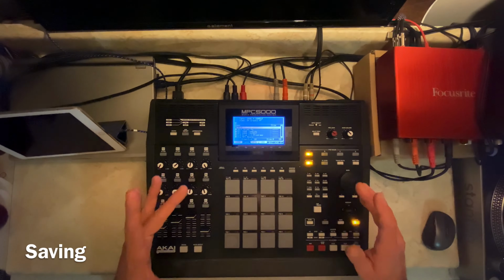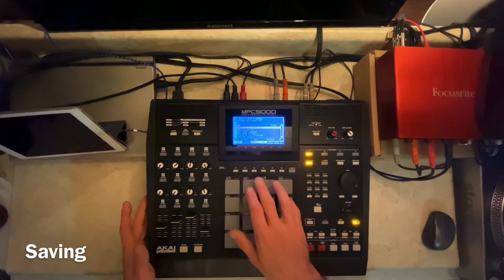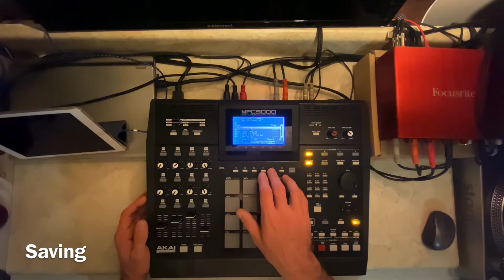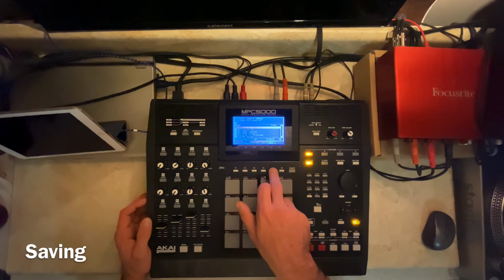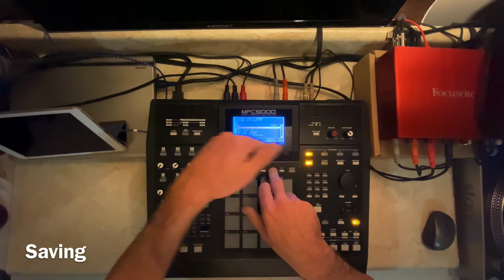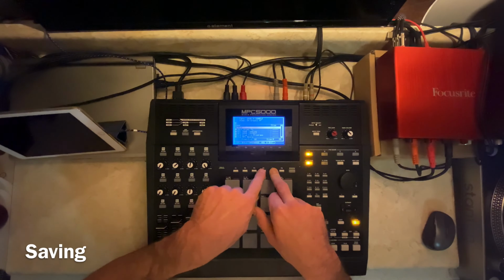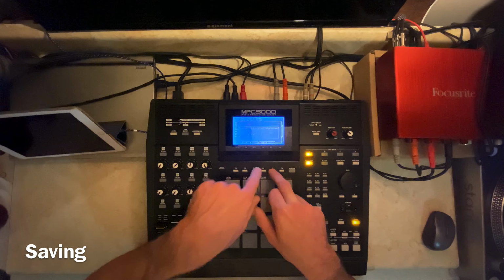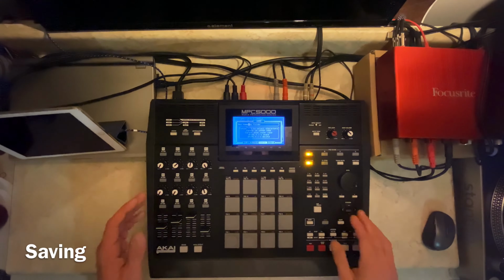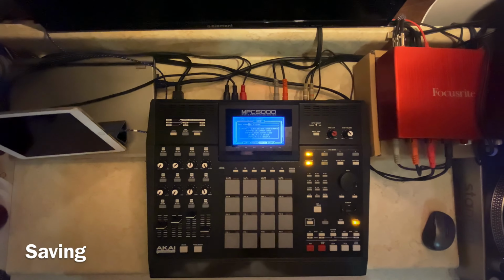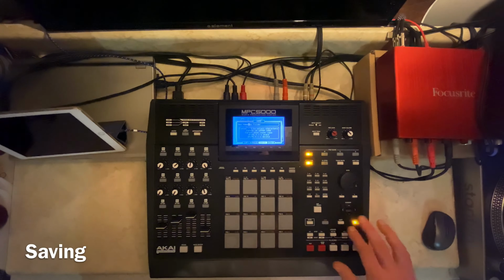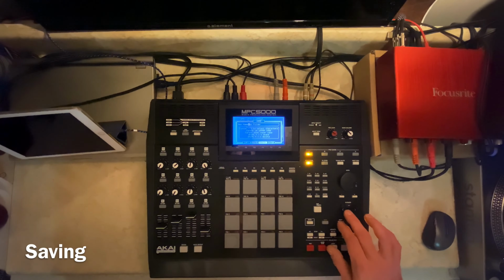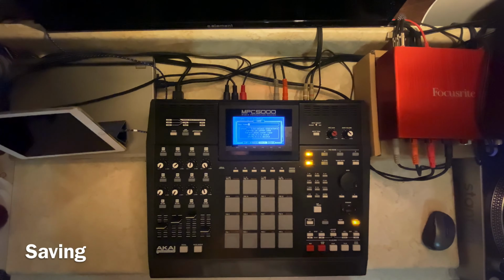Now if you want to create a new folder to save your things in, what you're going to do is hold the edit. It's actually F5. If you hold it down, new tabs will pop up. You want to hold F5 and then hit F4, which would be new. Now we can create a new folder. A little tip here for writing on your folders with MPC 5000, if you hold shift and hit left on the cursor, it'll delete the letters.